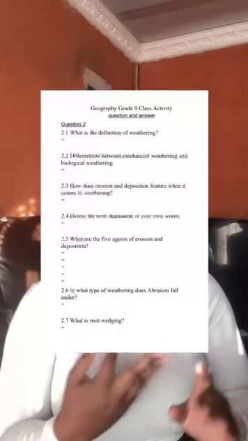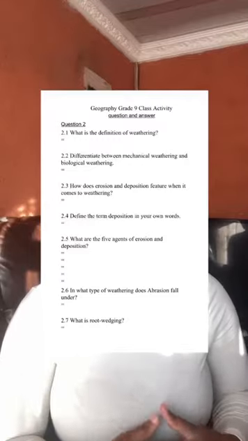Okay, question 2 under the activity that I did consisted of 3 questions for 3 levels only, obviously. The second question was all about question and answer. Learners were required to apply their understanding and knowledge. The questions they had were: define what is weathering, differentiate between mechanical weathering and biological weathering, those kinds of questions, just to measure how well they understand the work that is given to them.